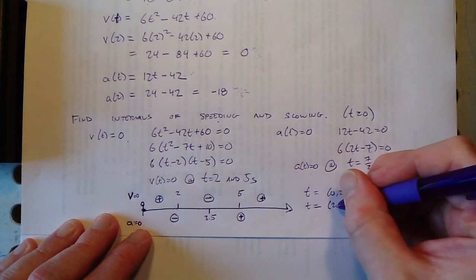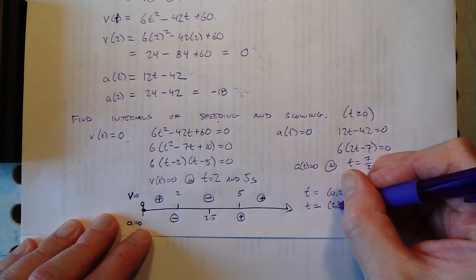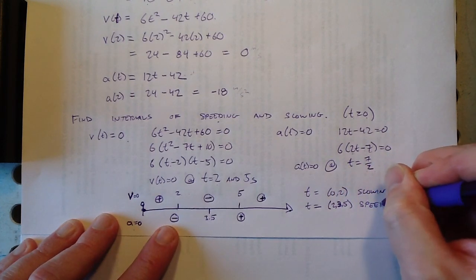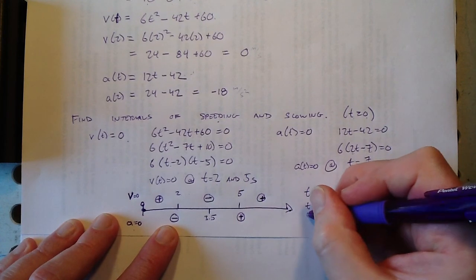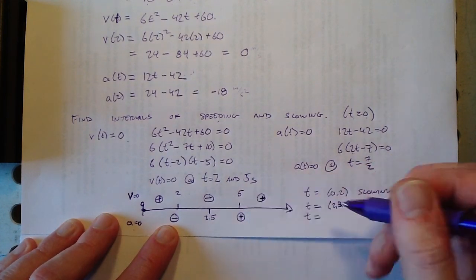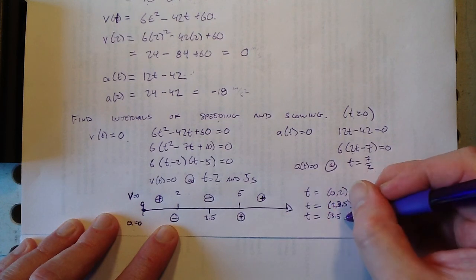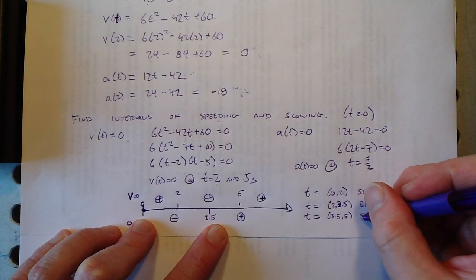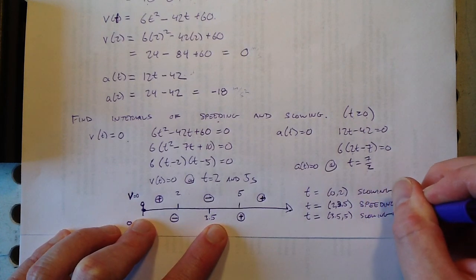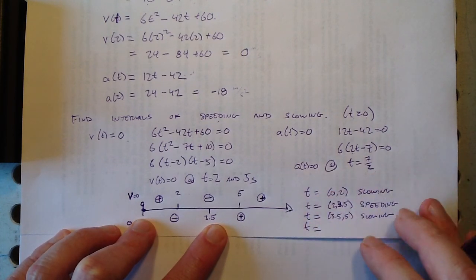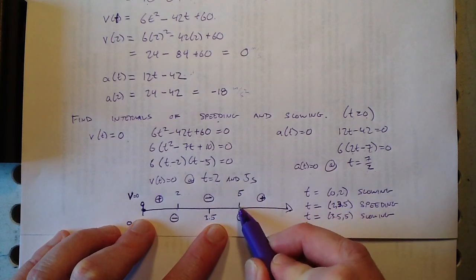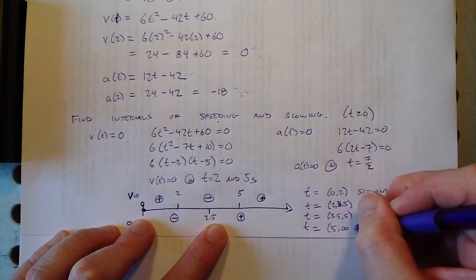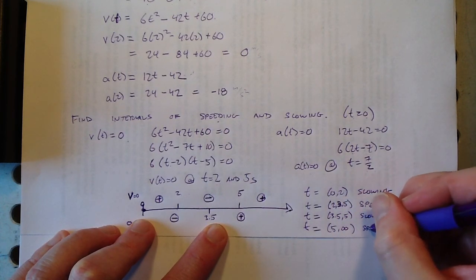That means we're speeding up. If the signs agree, we're speeding up. From time 3.5 to 5, negative and positive, so I'm slowing down. And finally, from 5 on up, we're speeding up again.